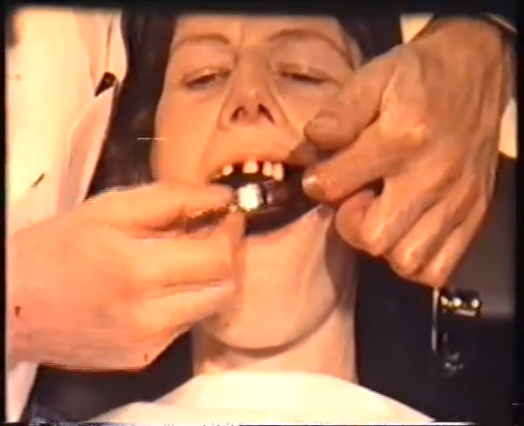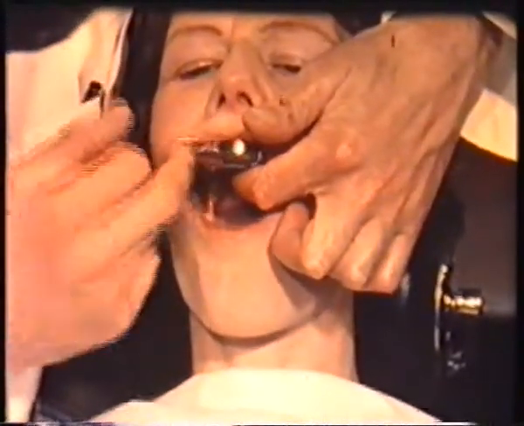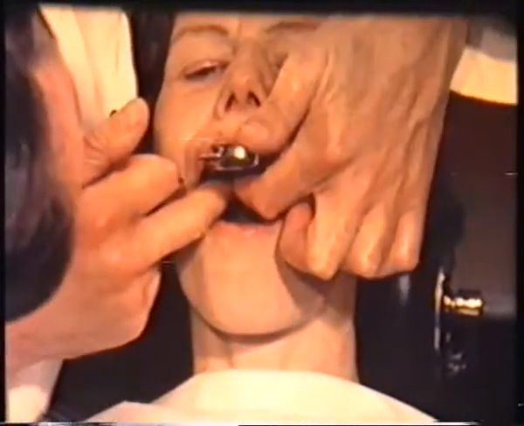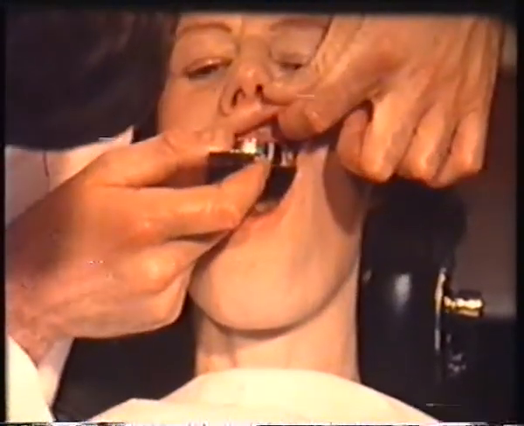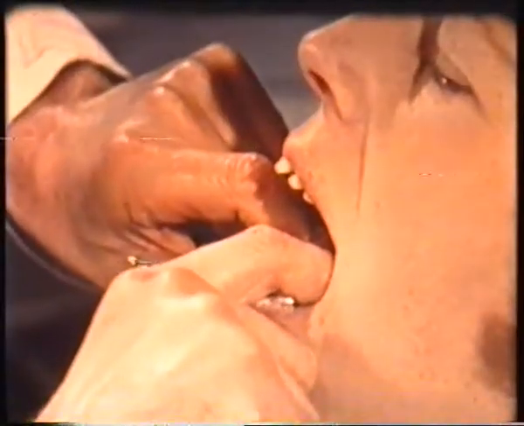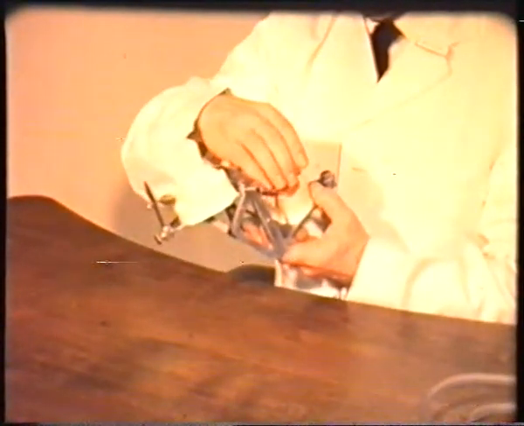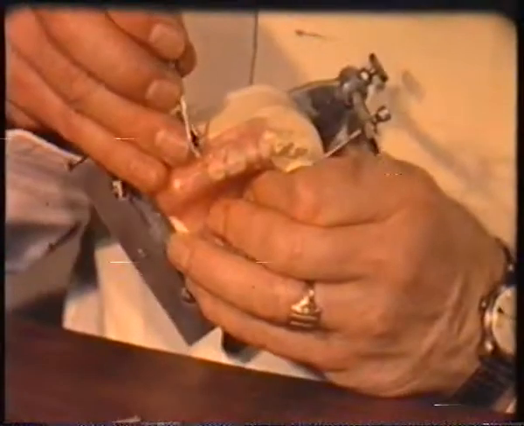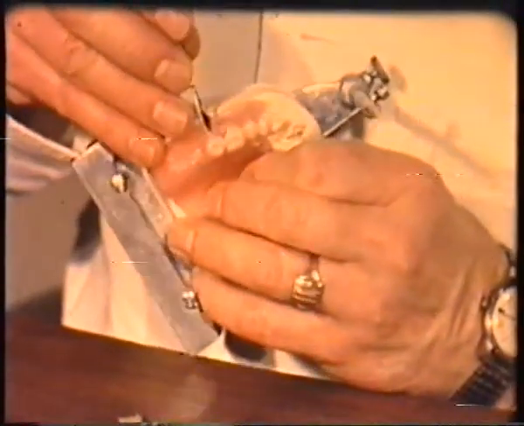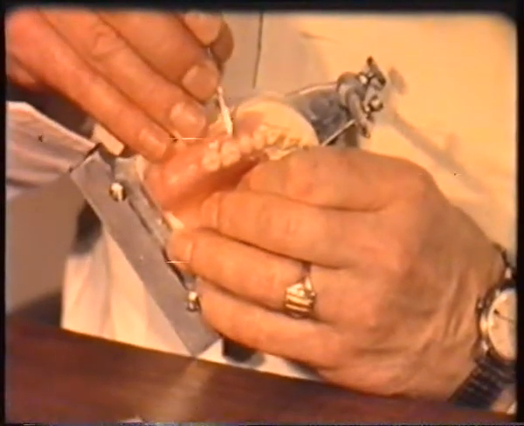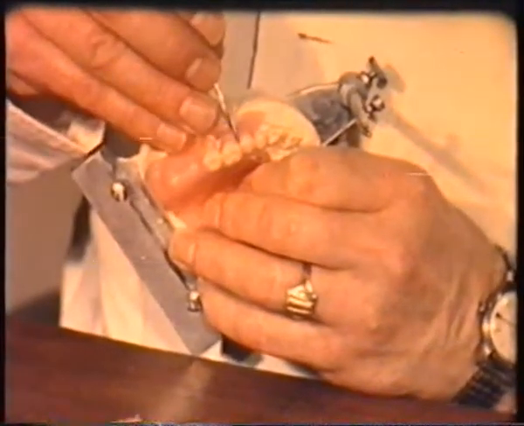The initial clinical procedures, preliminary impressions, working impressions, and recording the occlusion, are carried out in the usual manner. After the occlusion has been recorded, the models are mounted on an articulator and the technician sets the posterior teeth into occlusion. The relationship of the posterior teeth to the tongue and cheeks should be indicated by the lingual and buccal shaping of the back blocks.